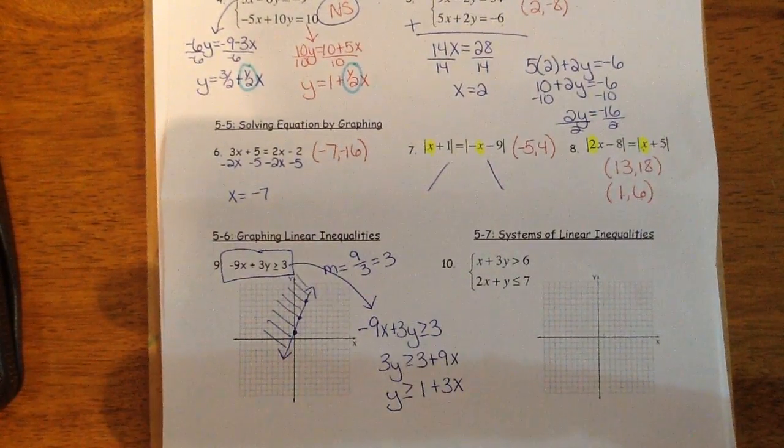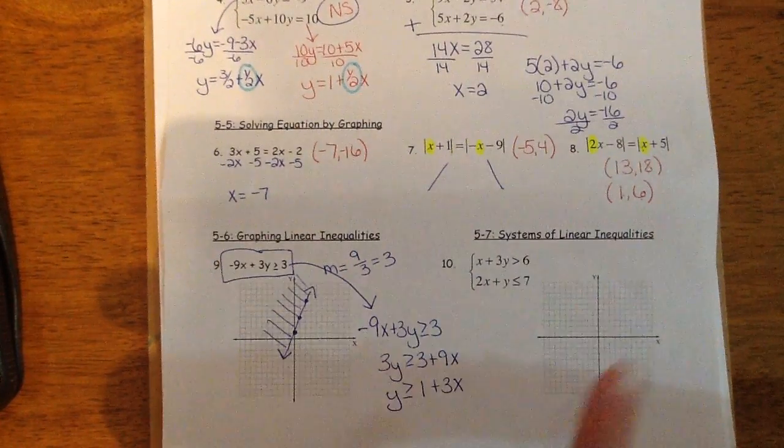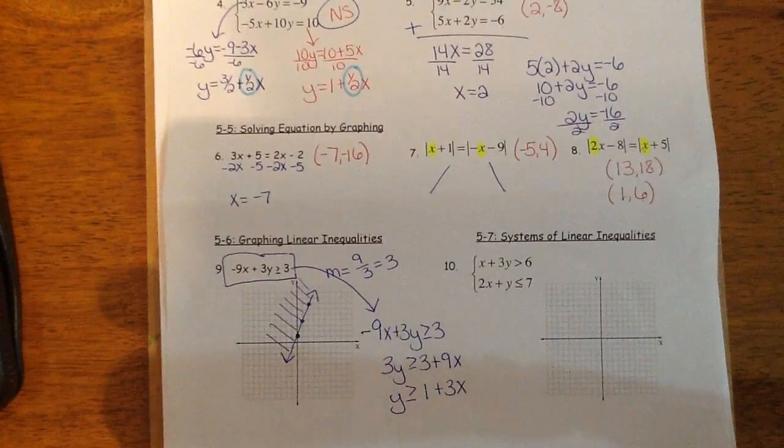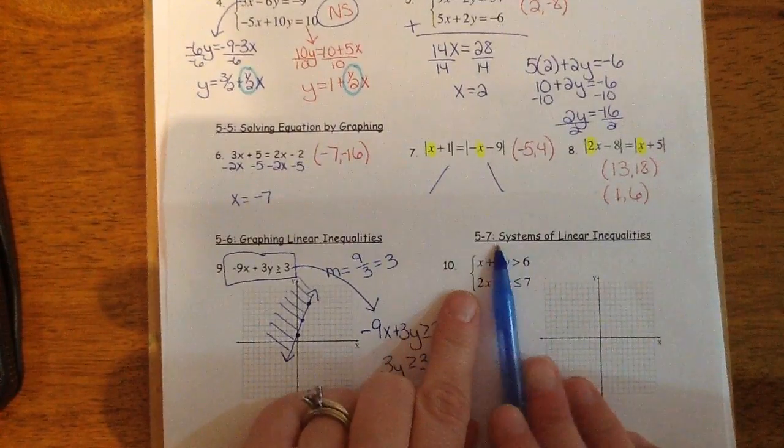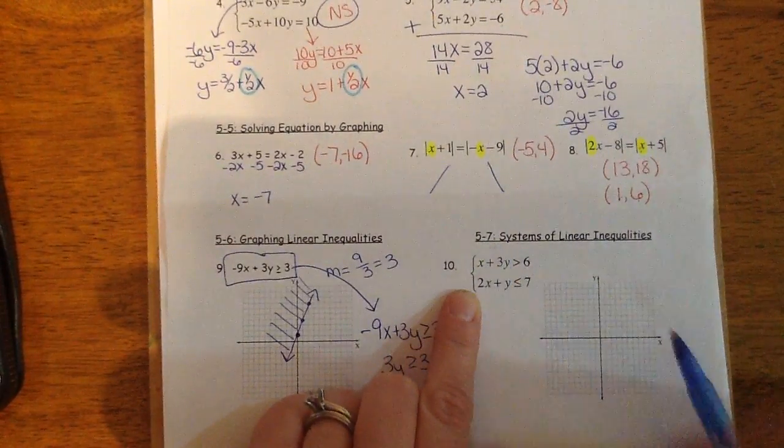I'm not trying to persuade you one way or the other. You just have to be able to get the graph. These are the only 2 types of graph you have to do on the test tomorrow. Okay? Okay, number 10, real quick. Cover-up method is not bad on this one. X would be 6.